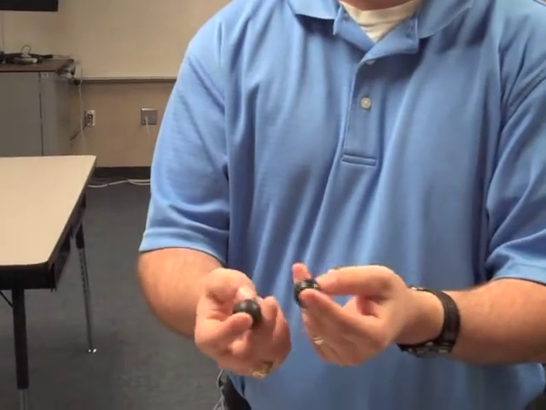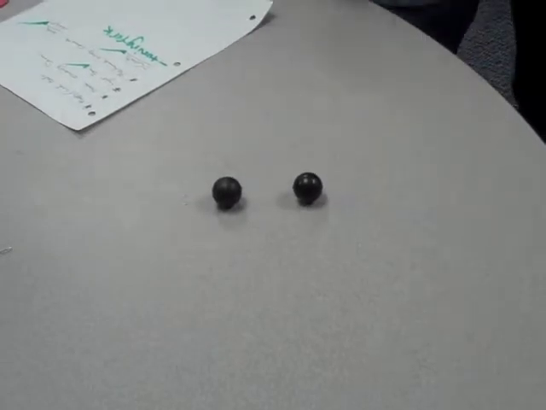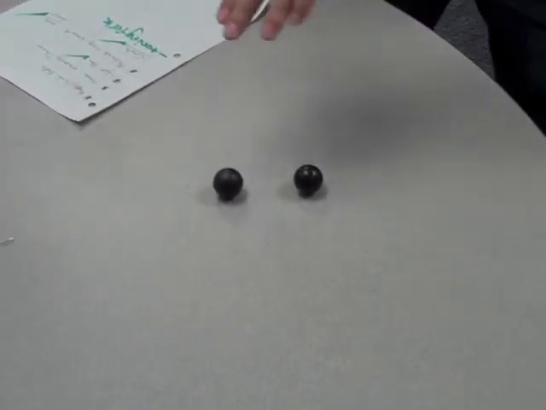Hey there. I've got two seemingly identical rubber balls. Now, I say seemingly because they're made of different things. We talked about potential and kinetic energy before. Potential energy is energy that an object has based on its position, what it's made out of, etc. It's resting, what it could do. So if this ball is sitting there, it's got potential energy. If this ball is sitting there, it's got potential energy. Now, because they're made out of different things, they do not have the same potential energy.